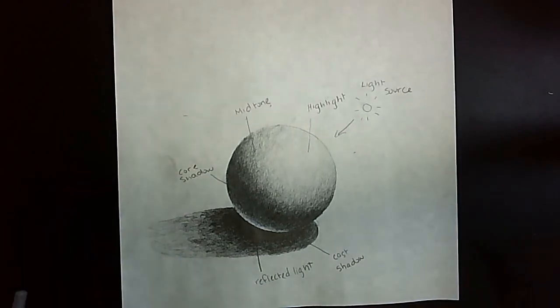Follow these directions and you will create the perfect shaded sphere.